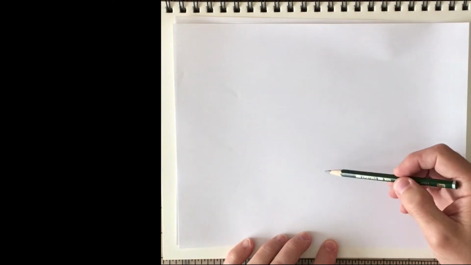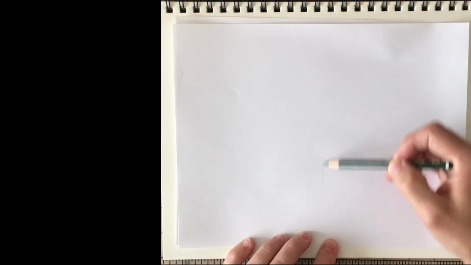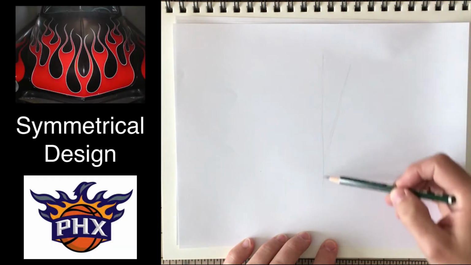There are three different formulas that I'm going to demonstrate on how to design a flame icon. The first system is the symmetrical design.